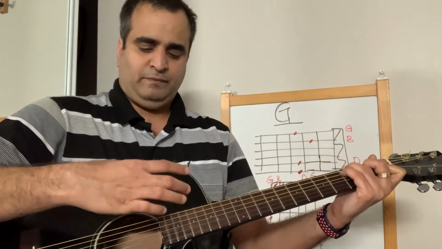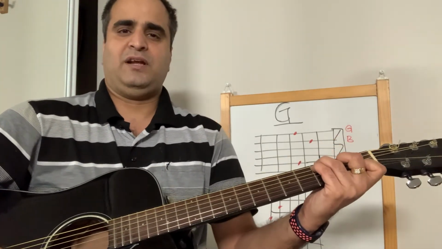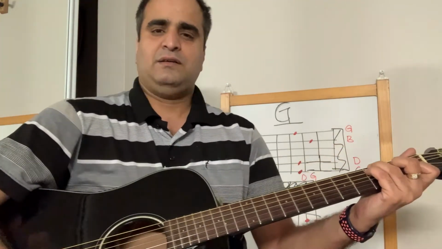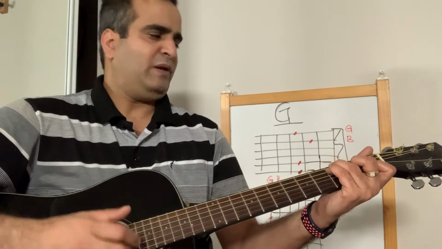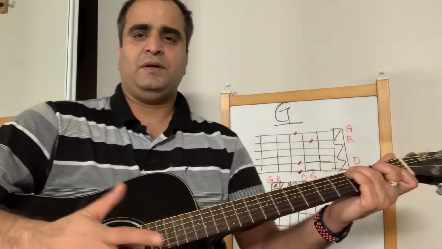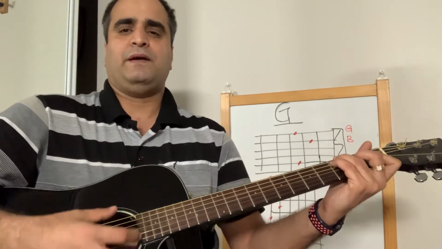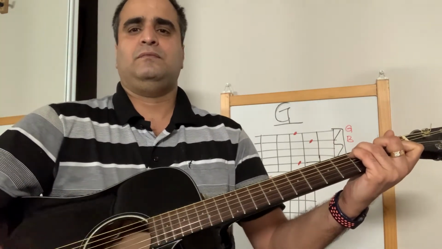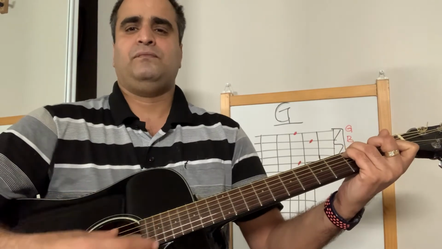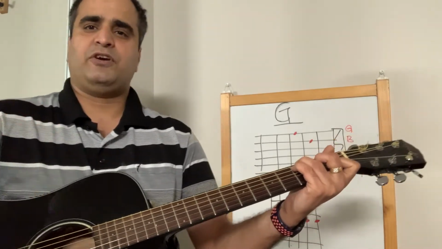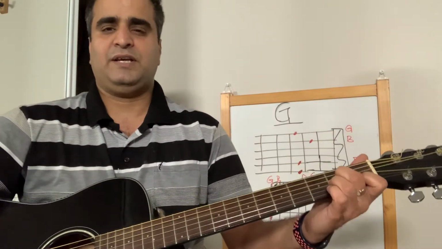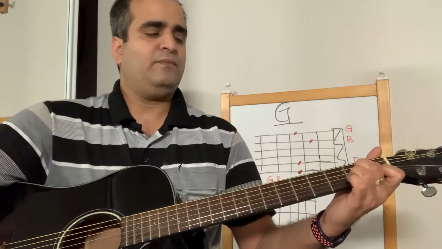So you're going to keep your left hand in the C major position, and with the right hand strum all the strings with the plectrum. I'm not using a plectrum right now, but you can use a plectrum, and strum from top to bottom. Okay, once you're comfortable, move to the A minor chord which we learned. Same thing, play slow.